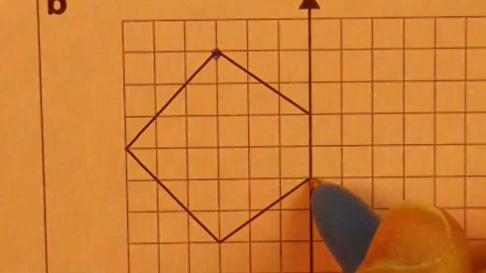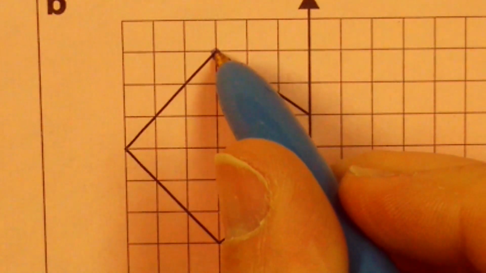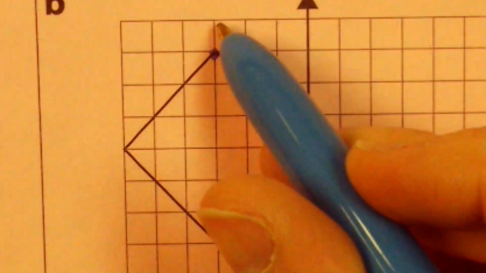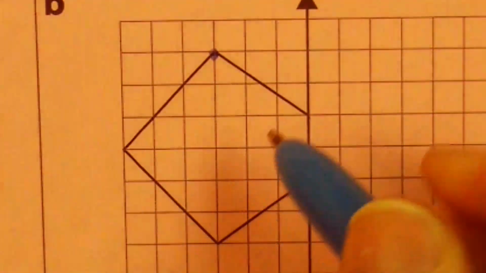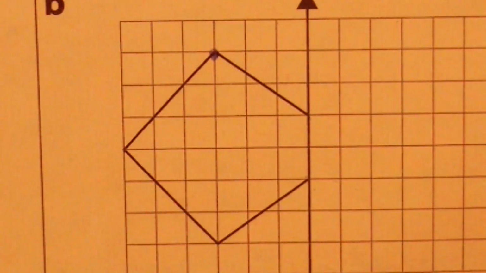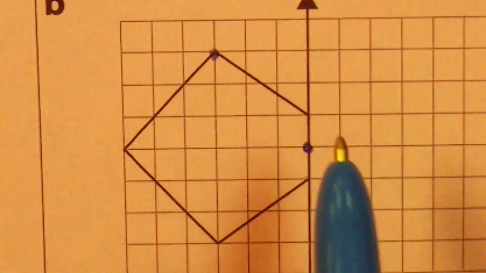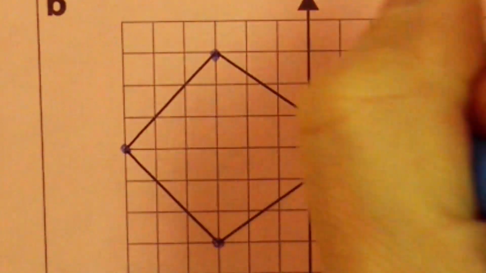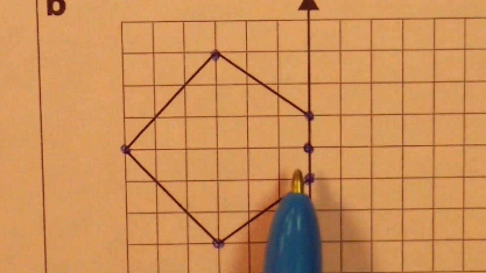If you count from here, you go 1, 2, 3, 4 up, 1, 2, 3 in. But if you did the same thing from here, 1, 2, 3 up, 1, 2, 3, right, it's not going to work out. So I highly suggest that you pick a point, and maybe it is just right in the middle, and then you do all of your calculations for all of the other points. Because you're going to need to be very consistent.